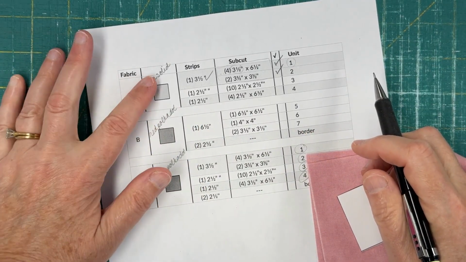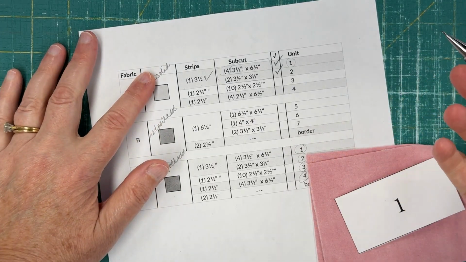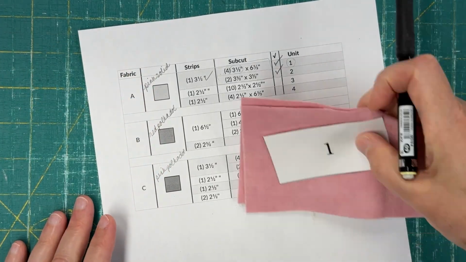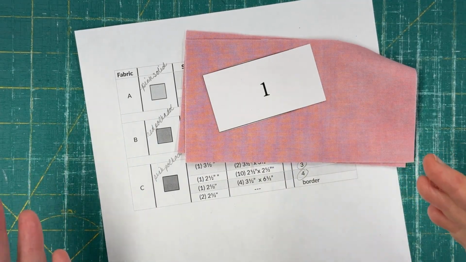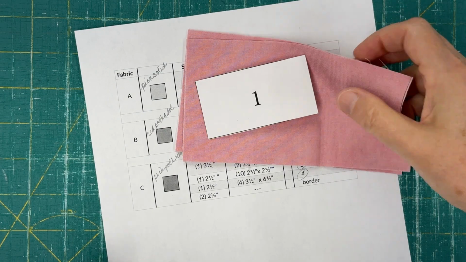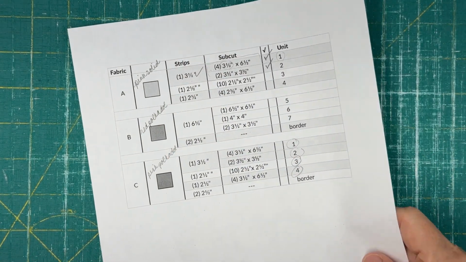You know what fabrics are what. This is ABC. You know what the different fabrics are according to your quilt, and then you'll know what unit they are because they're labeled. It just makes things so much easier to stay organized like this, and it's not a big deal. Just don't expect to get it done in an instant and you'll be happy.